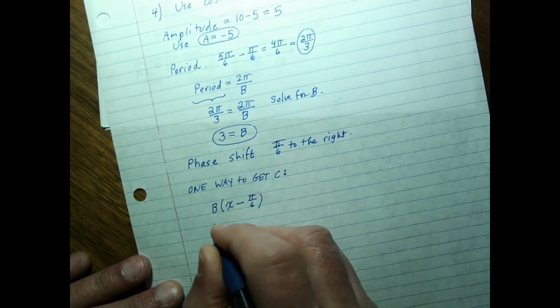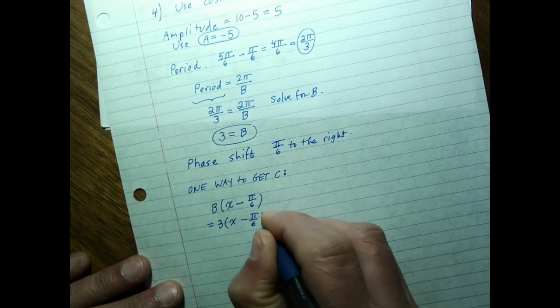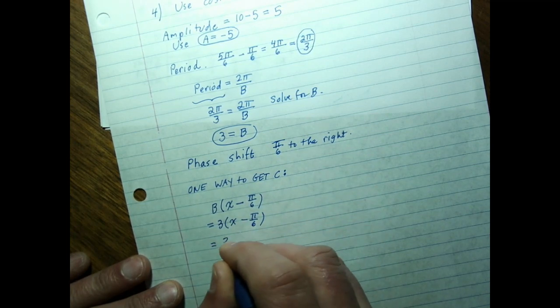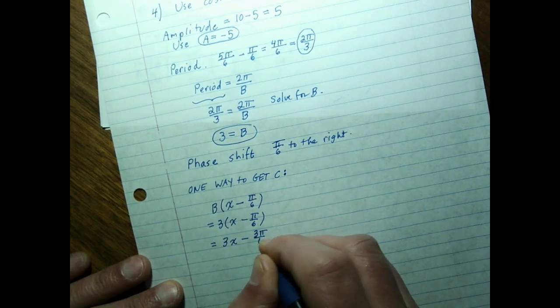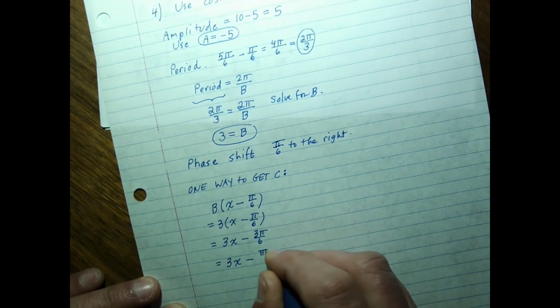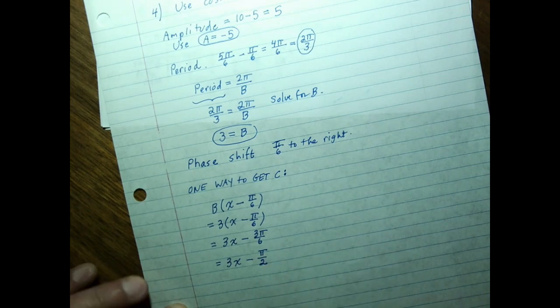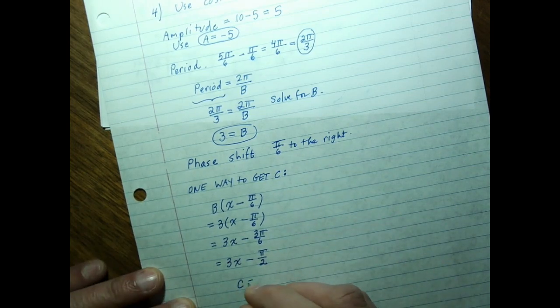My b value is 3, so that's 3 times x minus pi over 6. If I distribute, 3x minus 3 pi over 6 reduces to 3x minus pi over 2. So I see my c value is pi over 2.